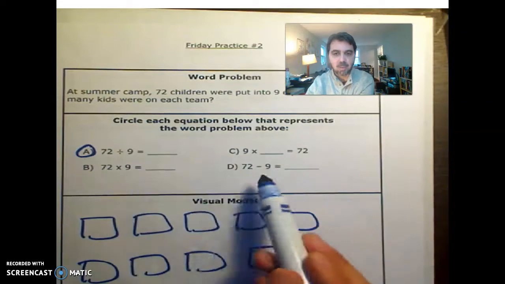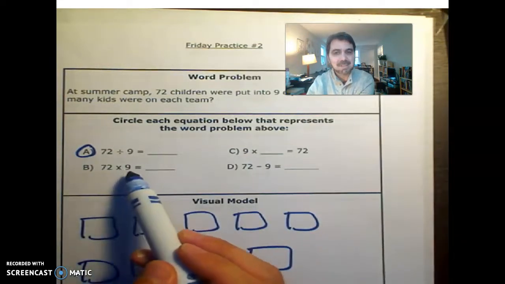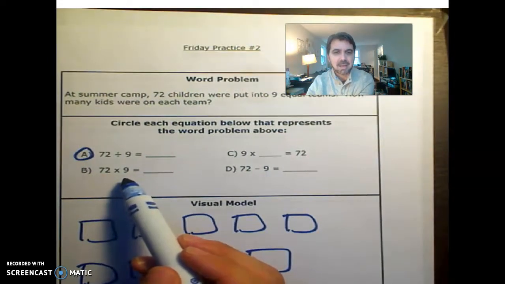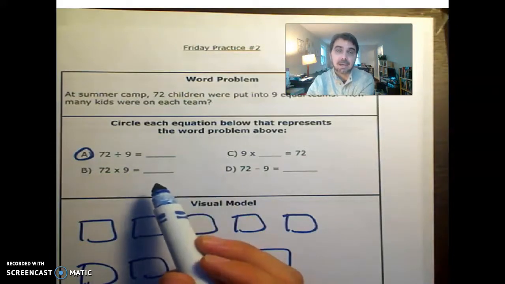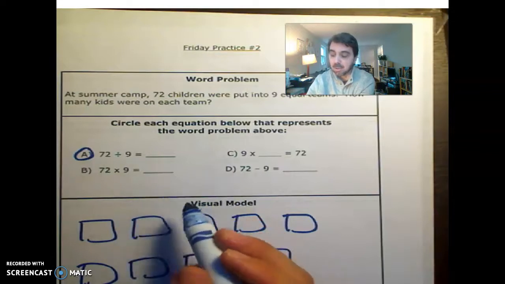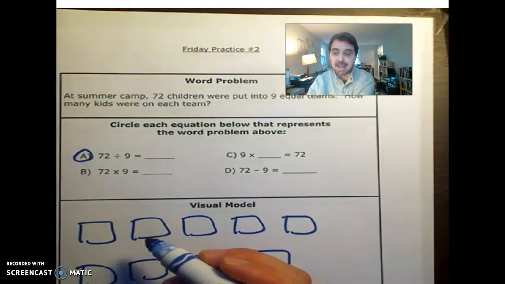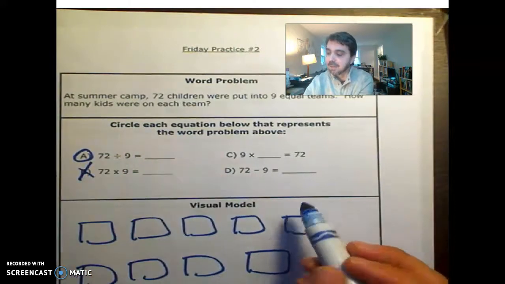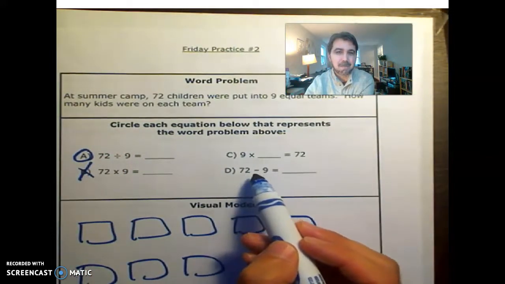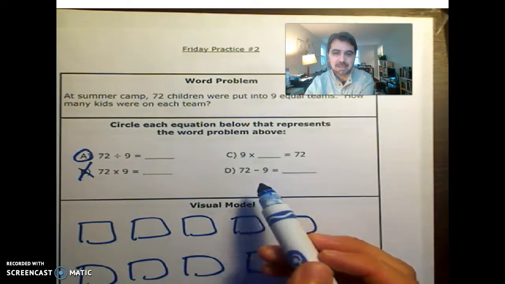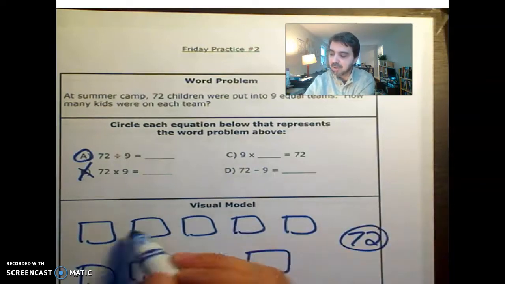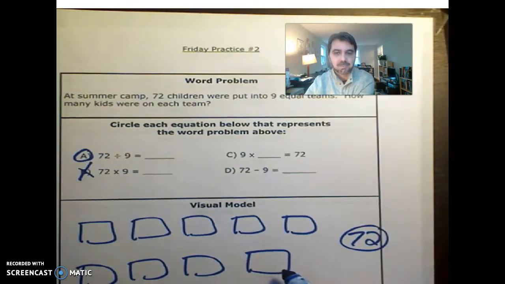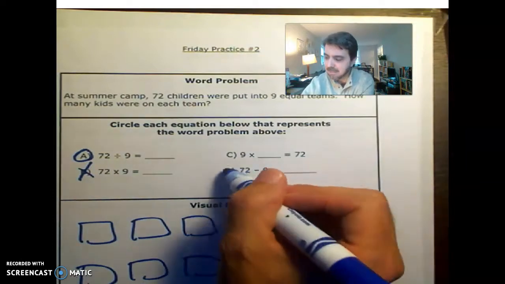But there is another one that would work here. Does 72 times 9 make sense? It doesn't make sense to me. It's not saying that each child was given 9, I don't know, soccer balls or medals or something. It's not saying that, so it doesn't make any sense. It certainly doesn't make sense that it would be 72 minus 9, right? Because we're talking about 72 kids who were put onto 9 equal teams. So that doesn't really match what's going on here.